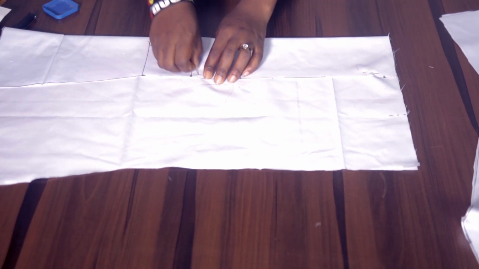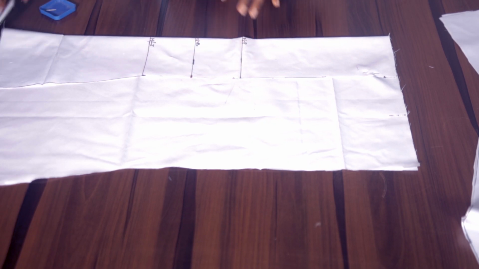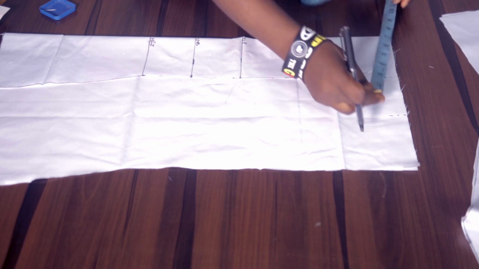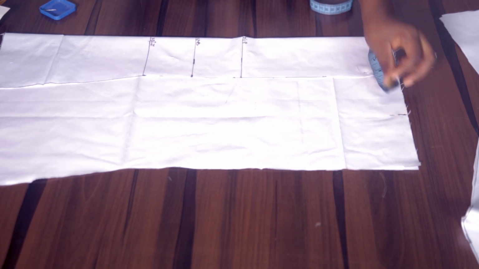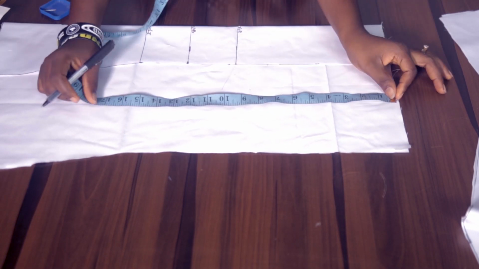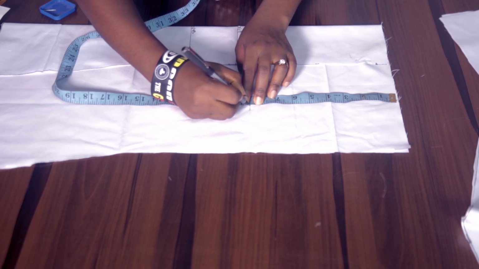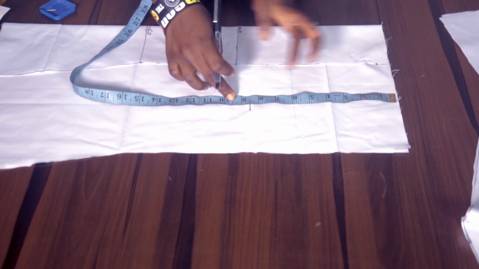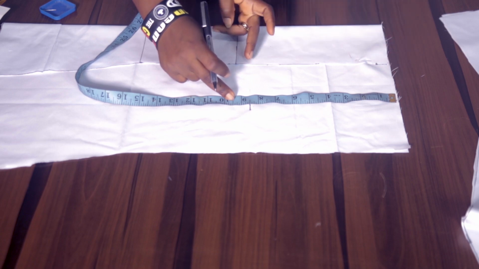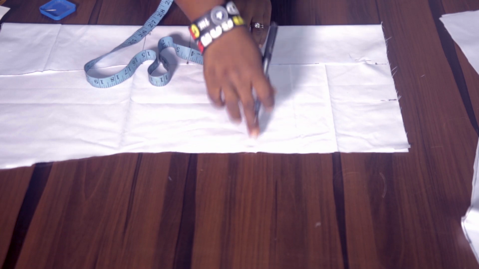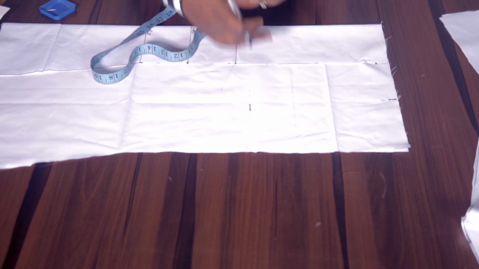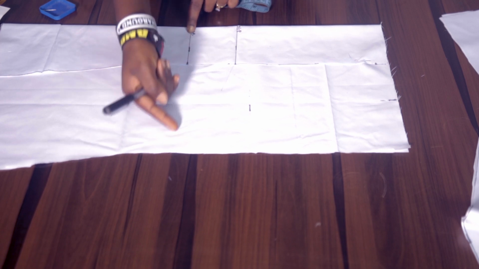Now we have the shoulder divided by 2. Shoulder measurement is 14 inches, divided by 2 is 7. I'm going to add half an inch for my sewing. And I'm going to measure down my 8.5, which is the armhole length. Now from the nipple point, once you measure your shoulder to nipple point, you can just take 1 inch up to get your armhole length. So this is my 8.5, and we have the underbust and the half length measurements.